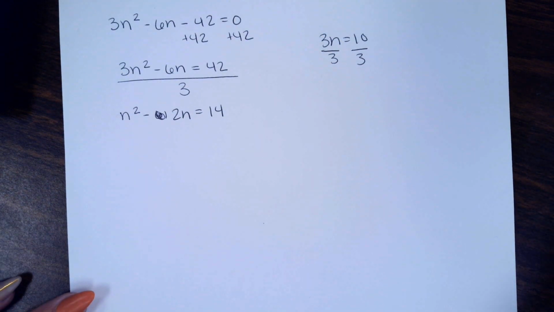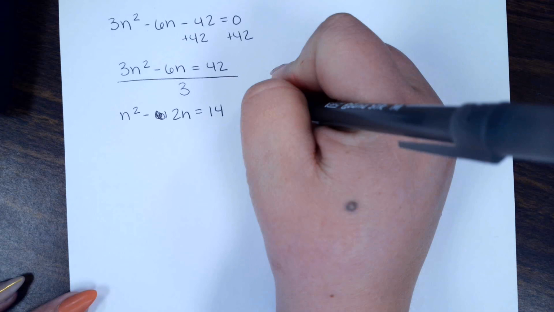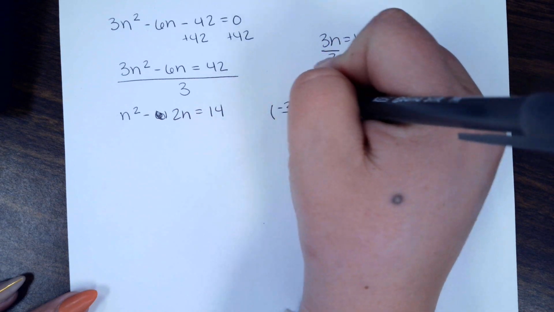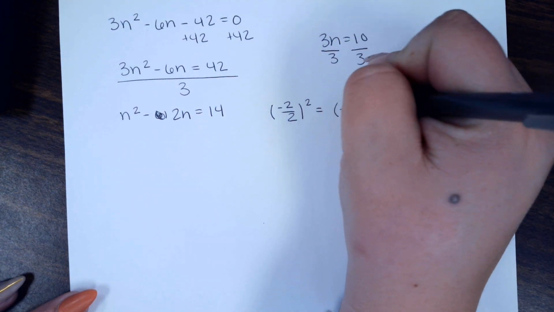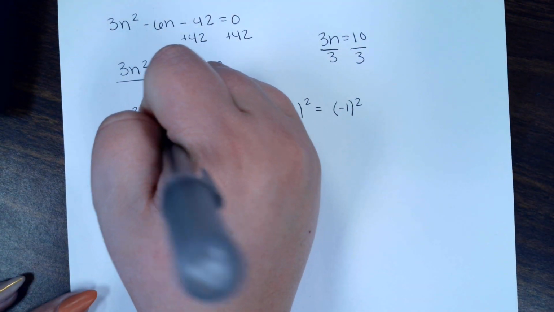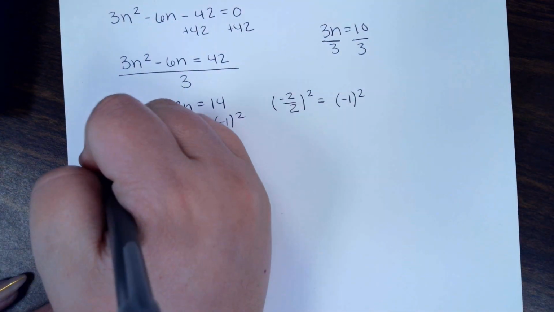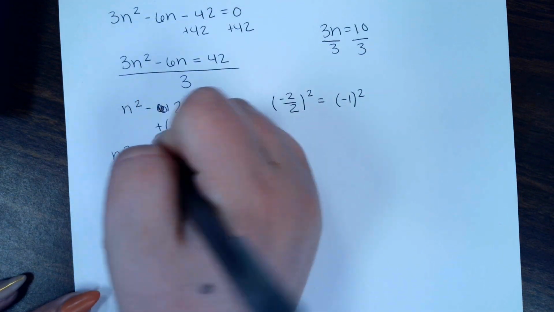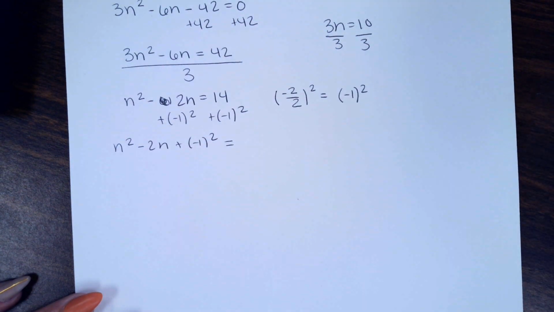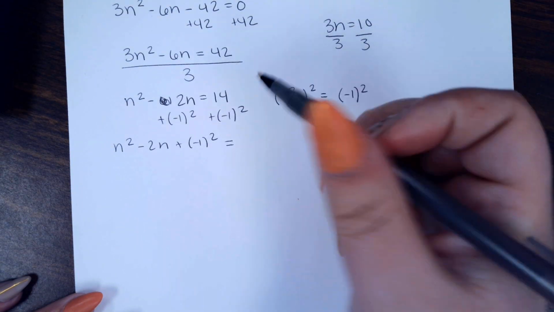Now we complete the square like we normally would. So our b is -2. So -2 divided by 2, or half of -2, squared. I'm going to simplify that to -1 squared. Instead of squaring it, I'm just going to leave it just like this, and we're going to add it to both sides. So we're going to rewrite the left side. n squared minus 2n plus -1 squared equals, on the right side, we can just add here. So 14 plus -1 squared, that's going to be 1, so 15.